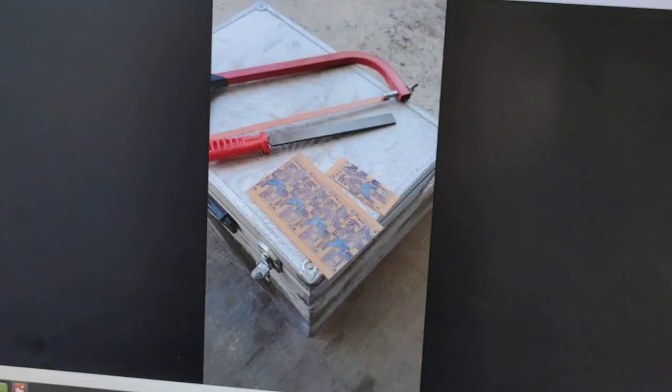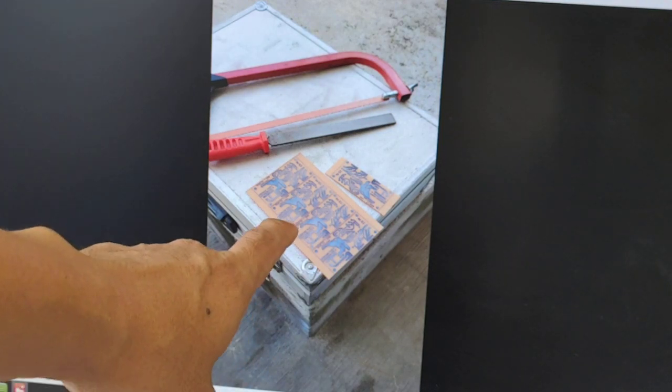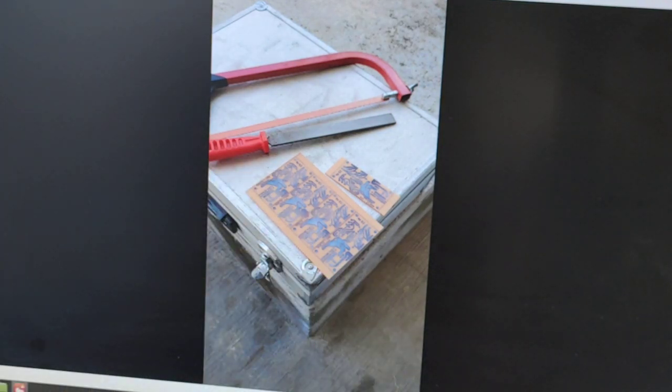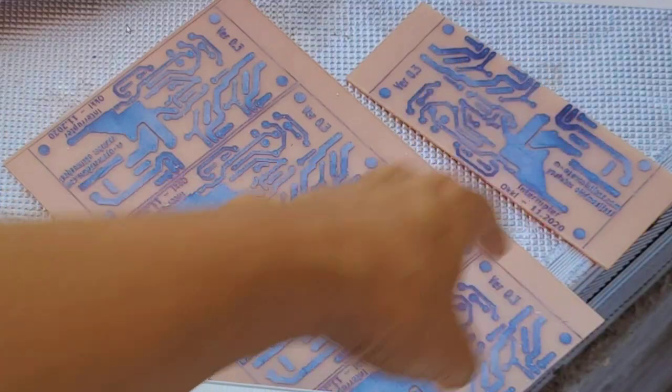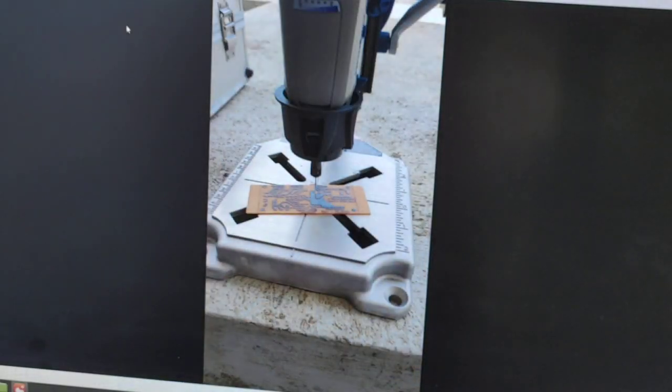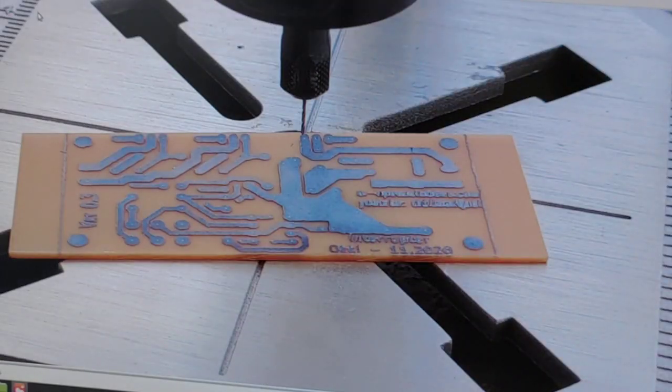Okay, now you can see the PCB is cut, and here this is my drill. I use a Dremel drill with workstation to drill the holes.